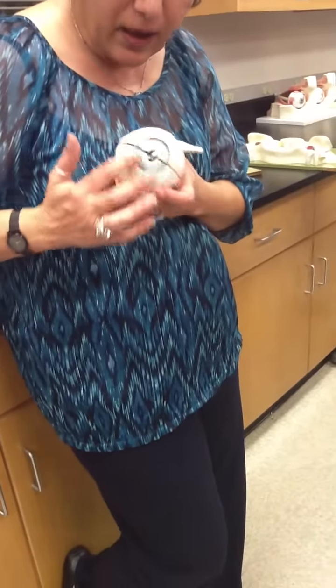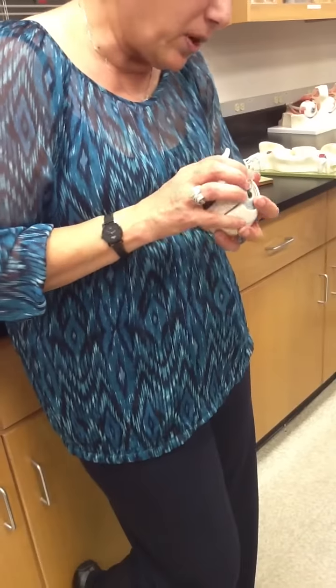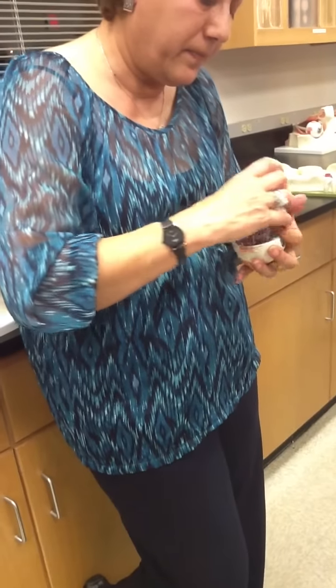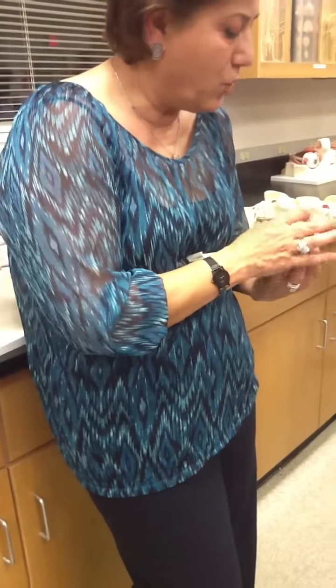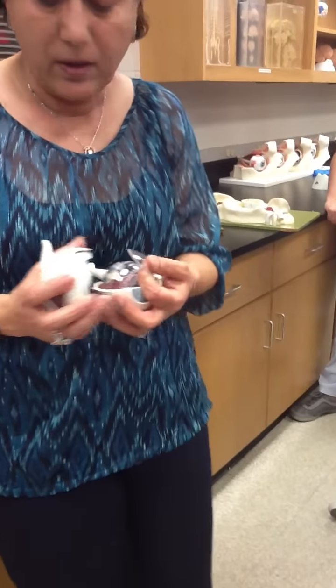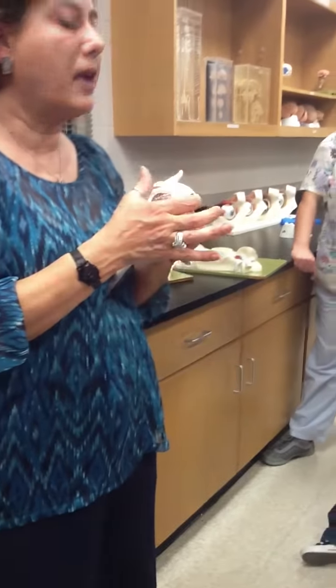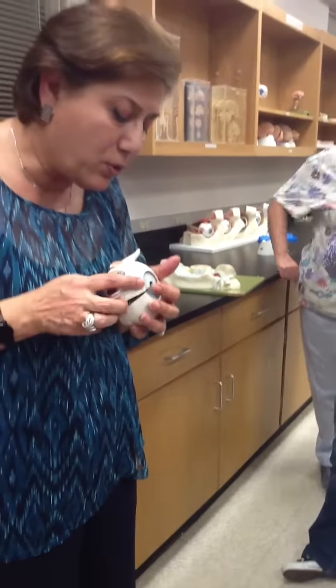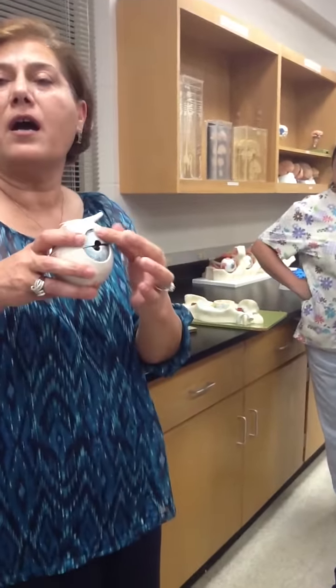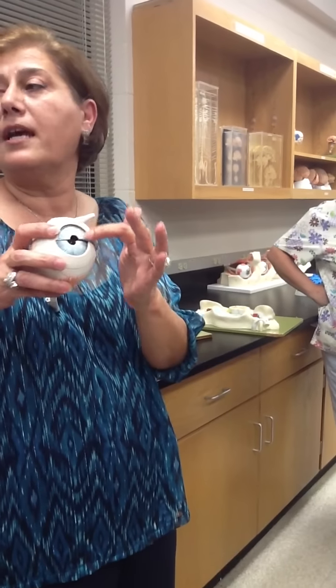Looking at the eyeball, right here is the sclera. Right here, the clear part is the cornea. This is the choroid. Right here is the iris. Again, in the middle we have the pupil, and the function of the iris is controlling the amount of light that goes into the eye.